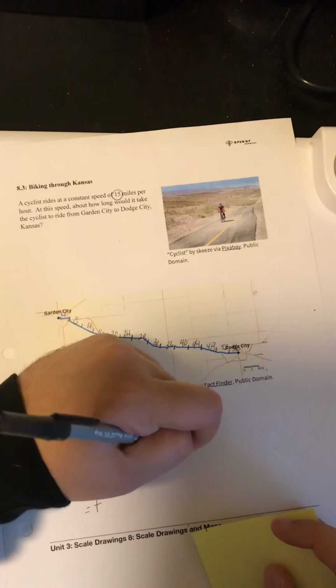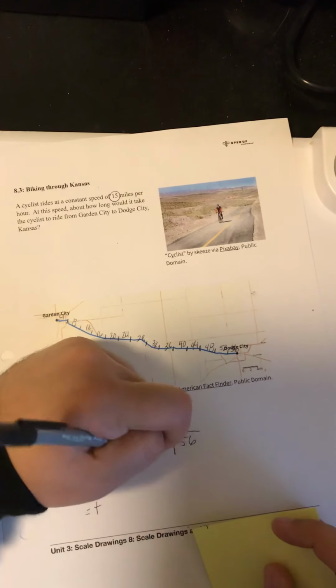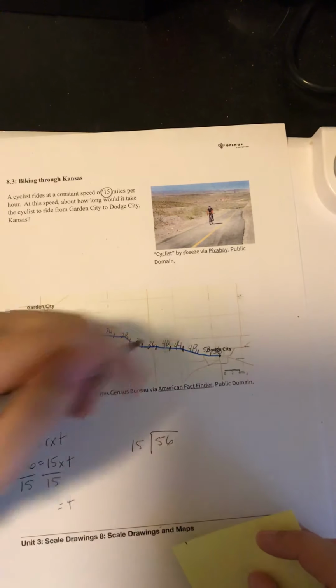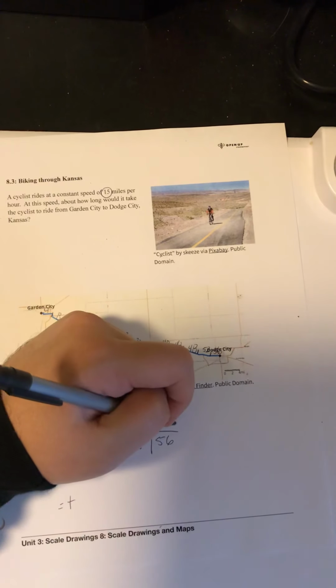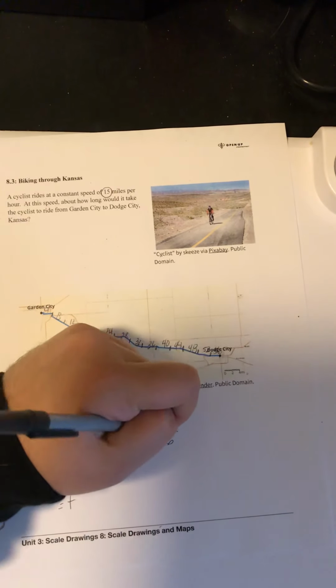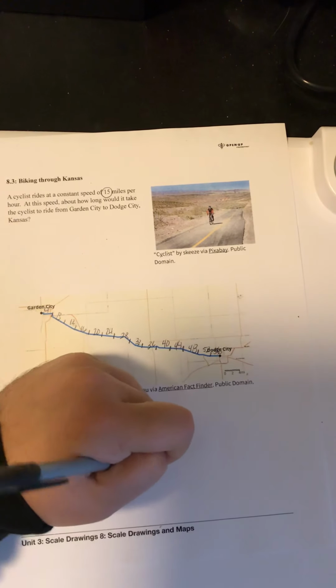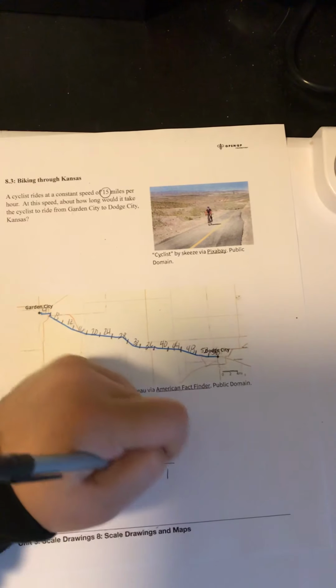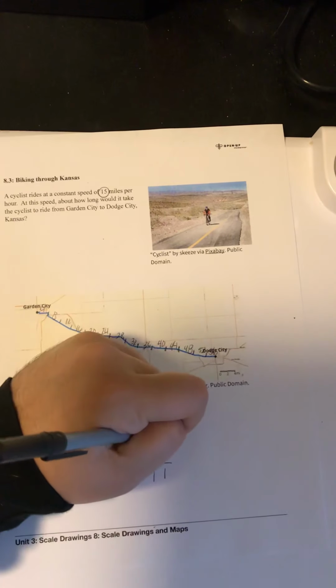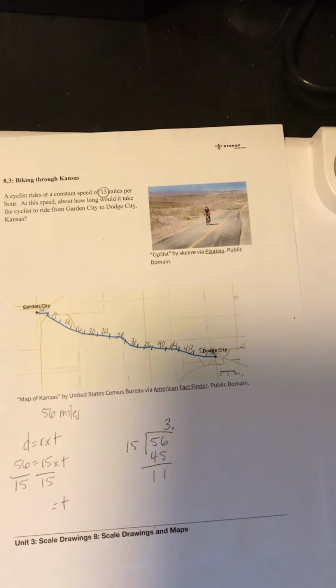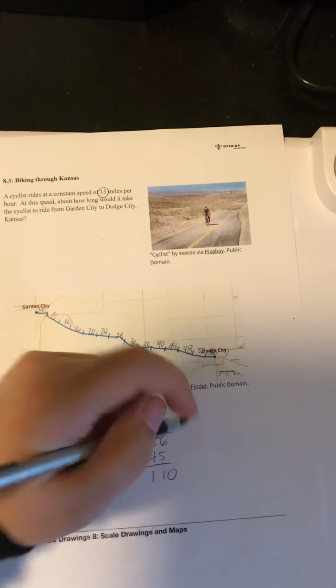So I'm taking 56 and dividing it by 15. 15 times 2 is 30, times 3 is 45, times 4 is 60, so it's going to be 3 times. That's 45. That's 11. I need a decimal point there. I need to add a 0 here.